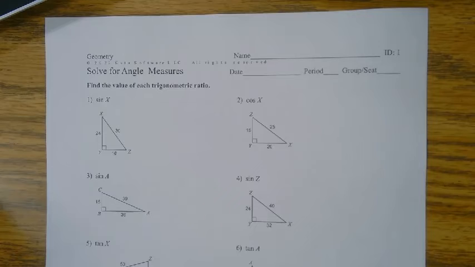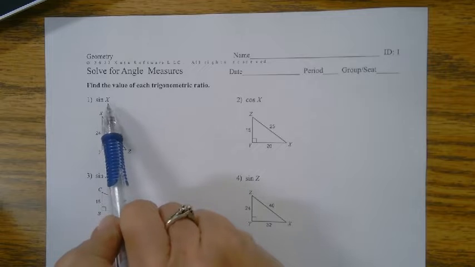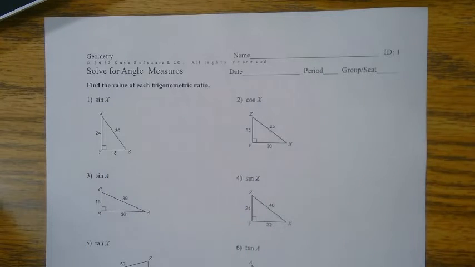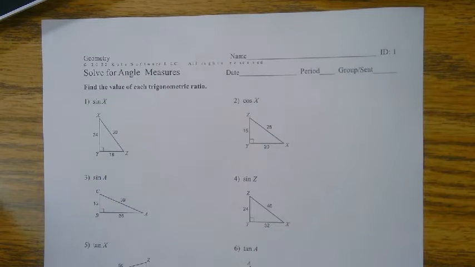So looking at the worksheet that's today's assignment, we're going to do a little bit on here, then we're going to go back to the notes, and then you can do the back. So the front here, it just says find the value of each trig ratio. So this goes back to the very beginning when all you're doing is looking and seeing, okay, this says sine of x. That means sine of angle x. So you want to go and put a mark on angle x.